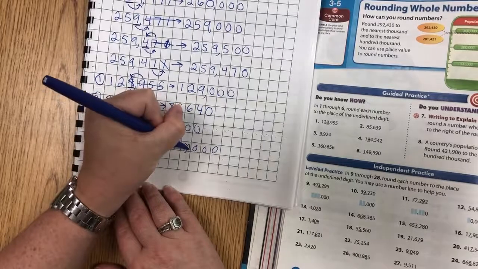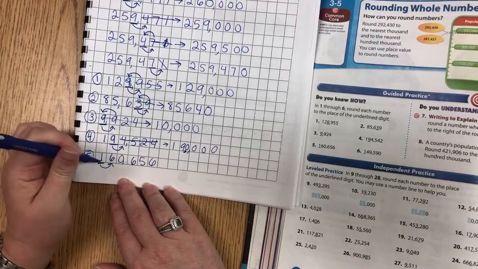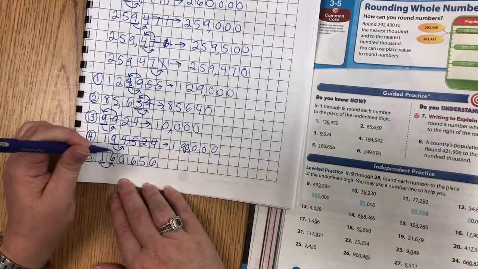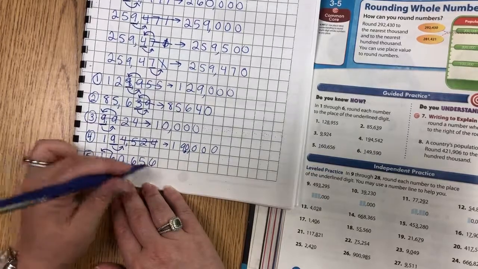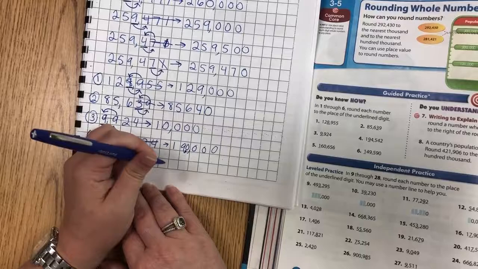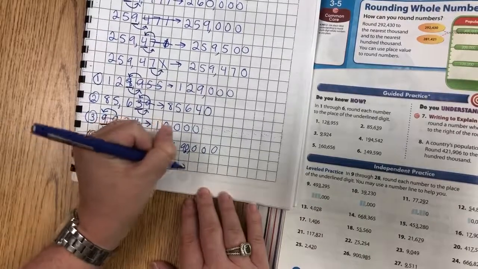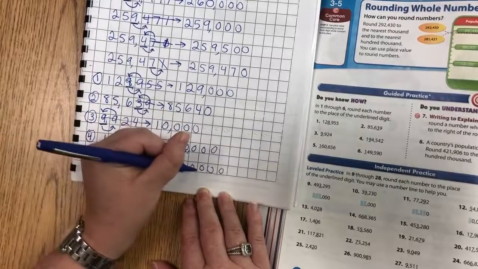Whoops, that's 190,000, not 19,000. So we're looking at the 6. 6 is greater than 5, so it's changing that 1. So everything about this number becomes different. That 1 becomes a 2, and then everything after that is a 0. So it becomes 200,000.